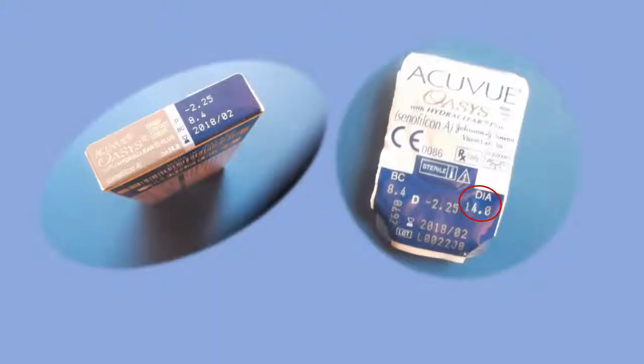Okay, one last thing. I'm not going to go over diameter of the lenses in this video. It's just too darn long. That's really the only reason. When we talk about the gas permeable lenses, there's a lot more to talk about as far as the diameter. So we'll also discuss how it affects the prescribing of soft lenses in another video. But I just wanted you to see the packaging where you might find the diameter and what it looks like.